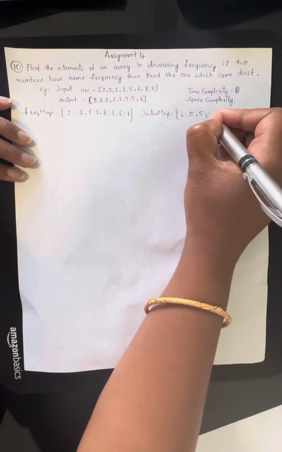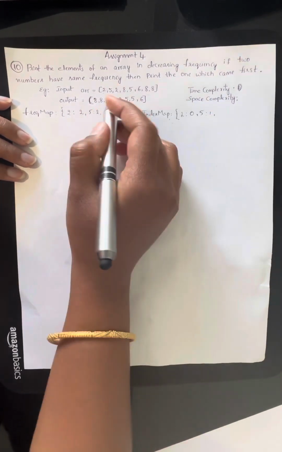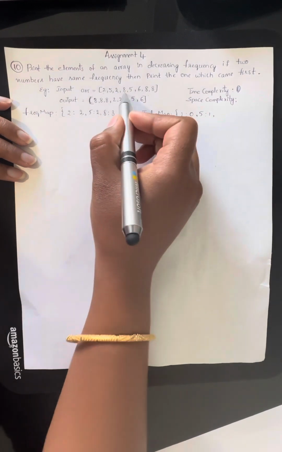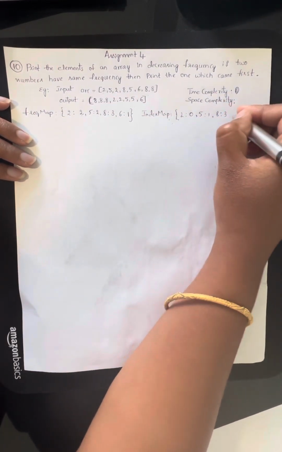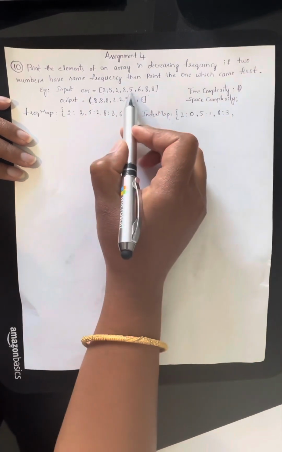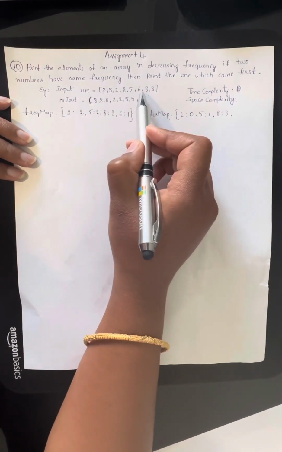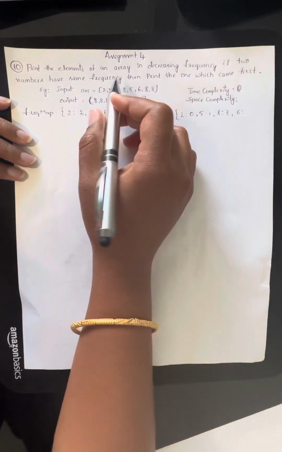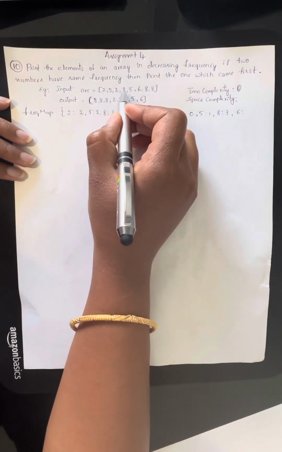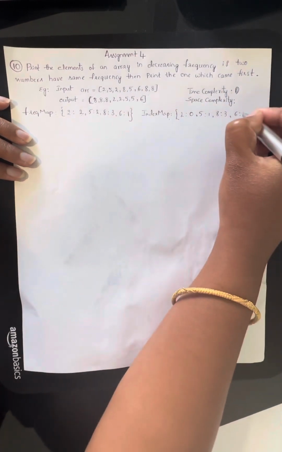Next we have 5 with index 1. We already have 2, so we go to the next one, which is 8 at 3, and we already have 5, and then we go to 6, which is at 5.